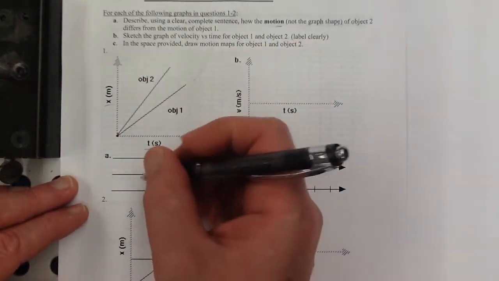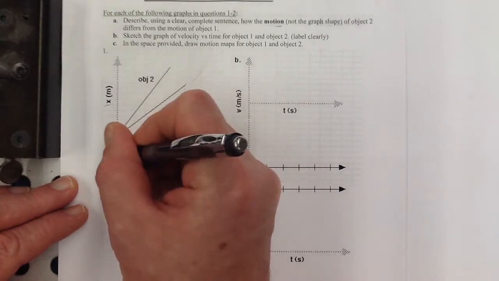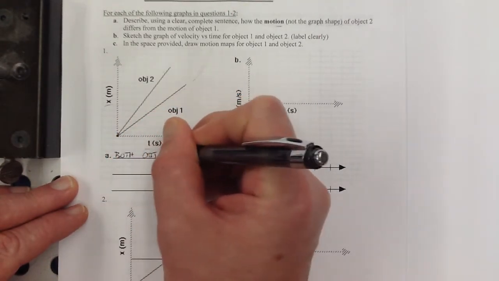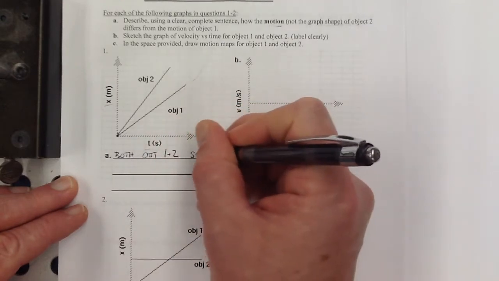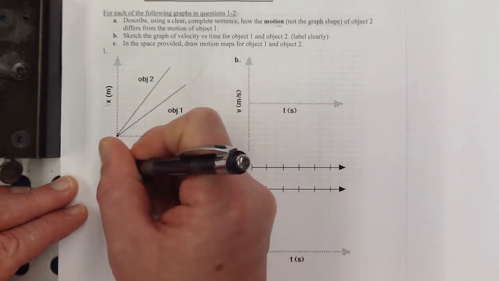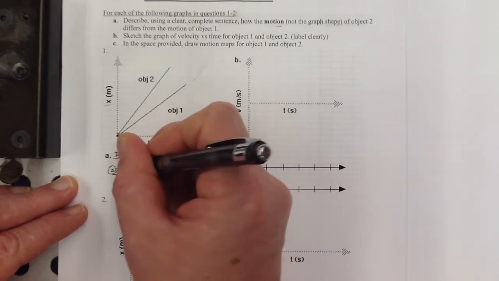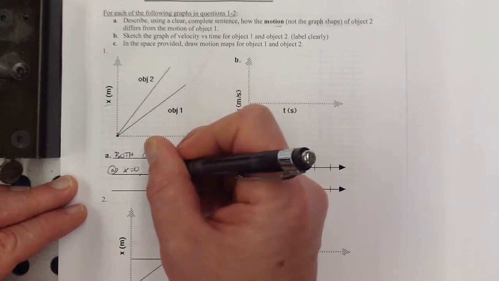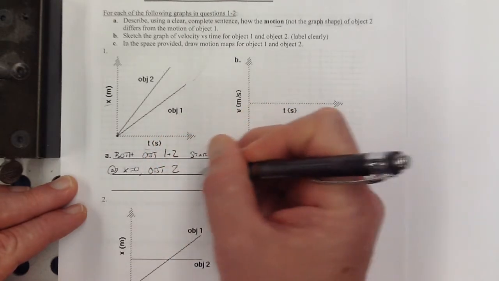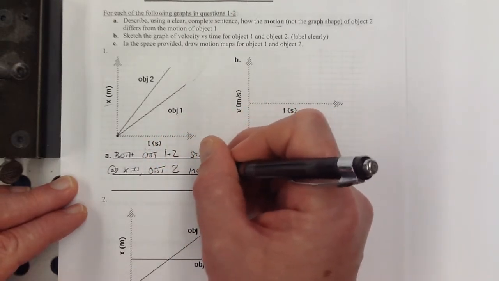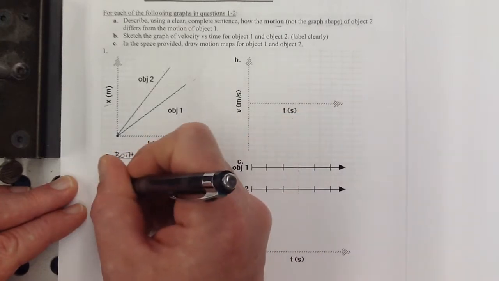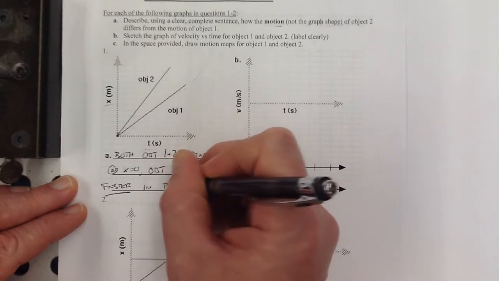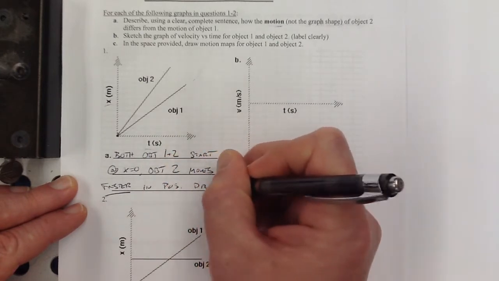I think I want to say both objects 1 and 2 start at position 0, but object 2 moves faster in the positive direction. That would be fine.